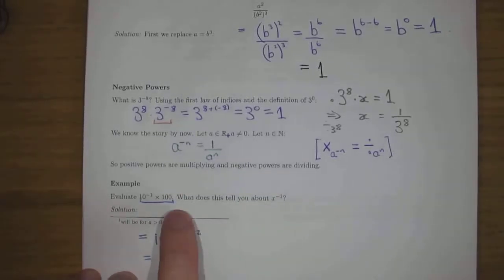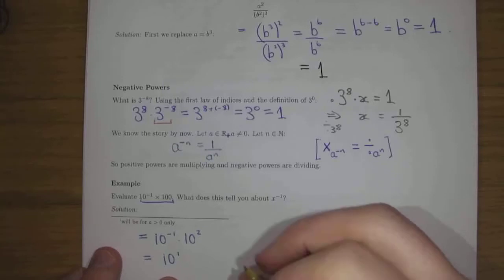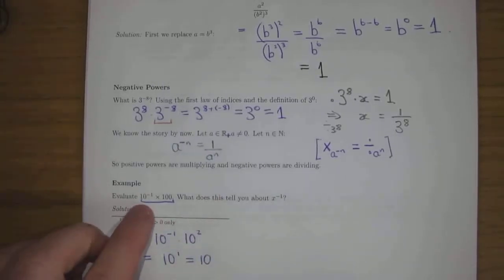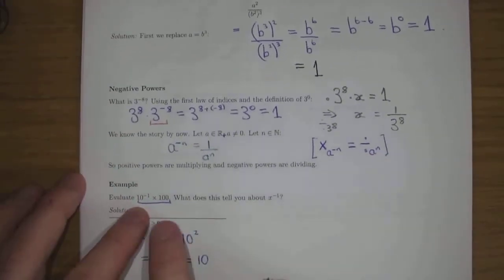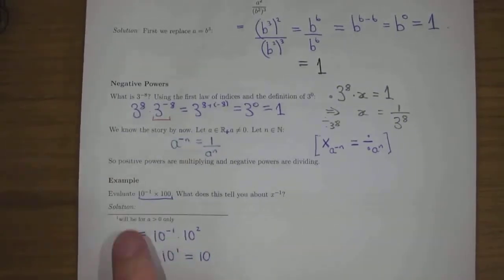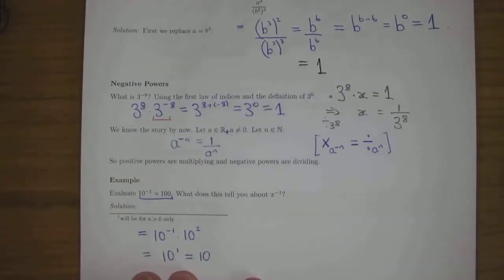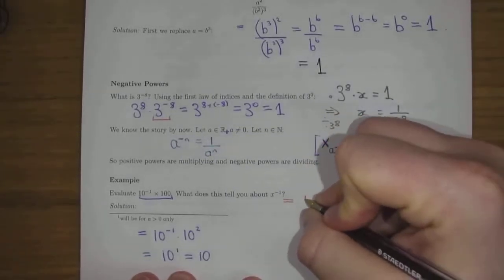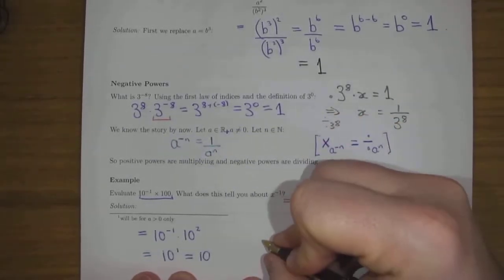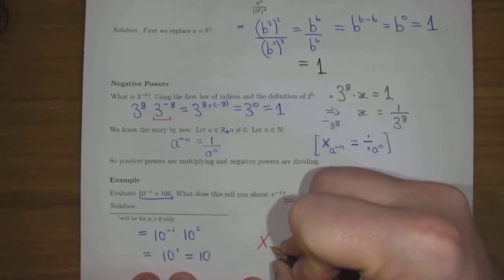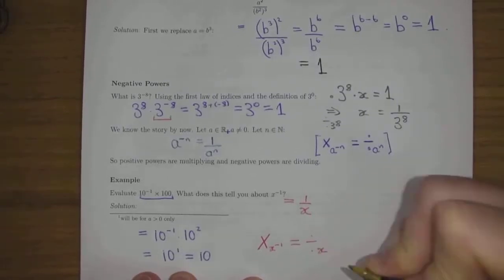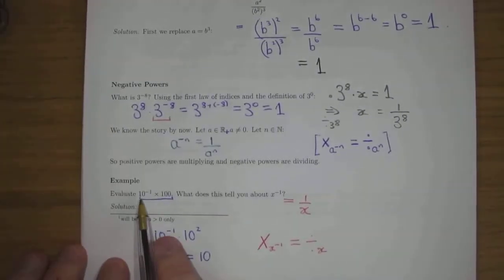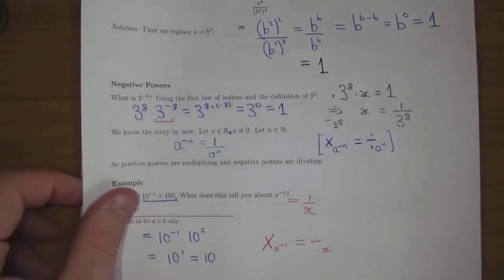And then the question is, what does this tell you? Well, 10 to the minus 1 takes 1, what's 10 to the 1 is 10. So multiplying by 10 to the minus 1 is just like dividing by 10. So look, what do you have to do to 100 to turn into 10? You divide by 10. So it tells you that x to the minus 1 is 1 over x, or moreover, multiplying by x to the minus 1 is the same function as dividing by x. So multiplying by 10 to the minus 1 is the same as dividing by 10.